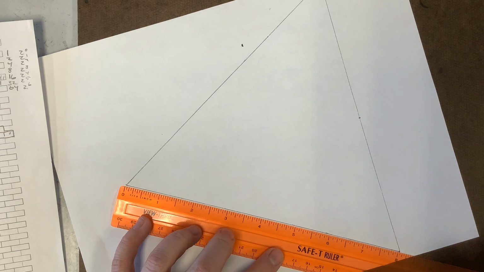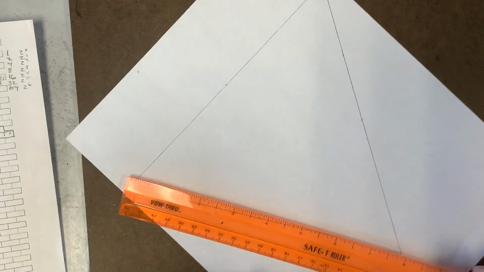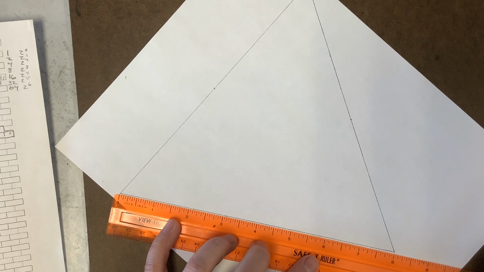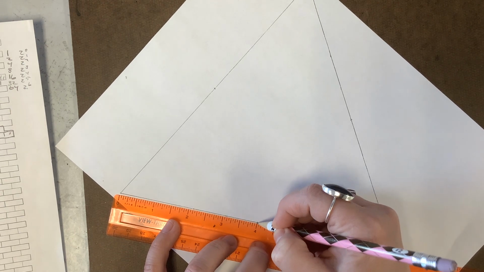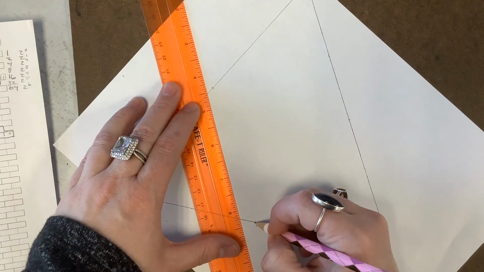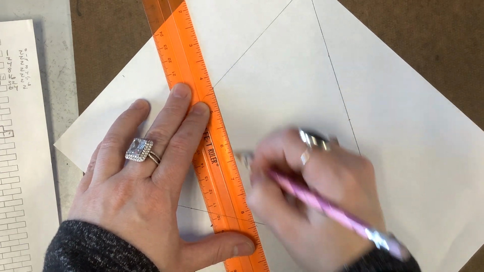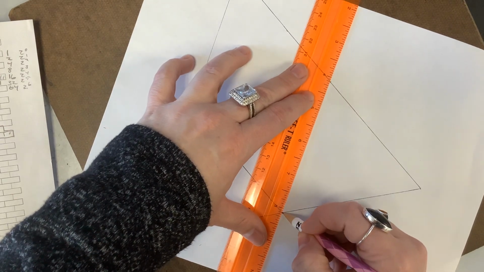Okay, so we're going to mark 4 inches on all 3 sides. And then we're just going to connect those dots to make a triangle inside the triangle. And it should be going the opposite direction. Okay, the more accurate you are, the better it's going to look.